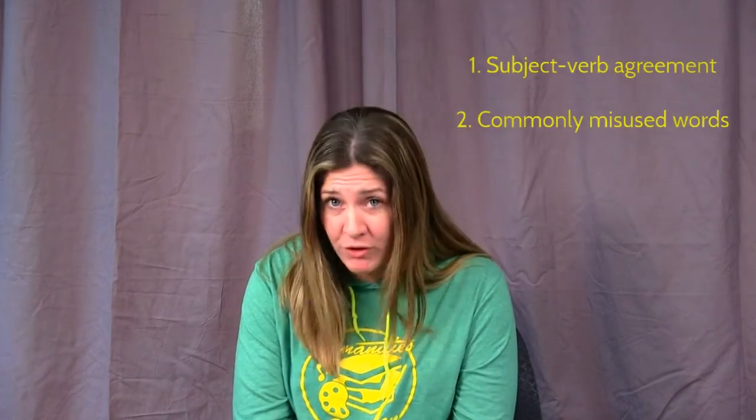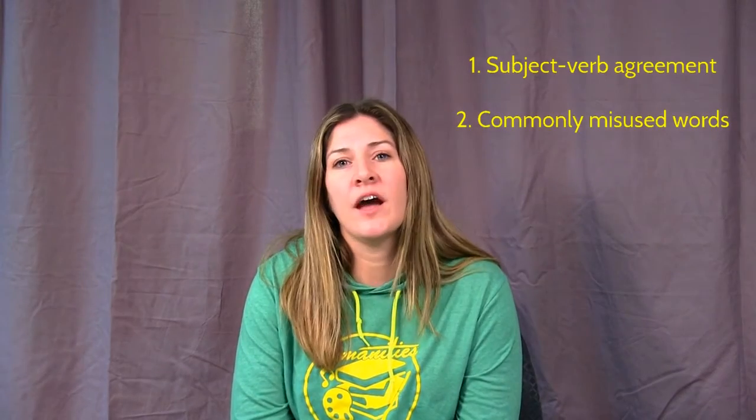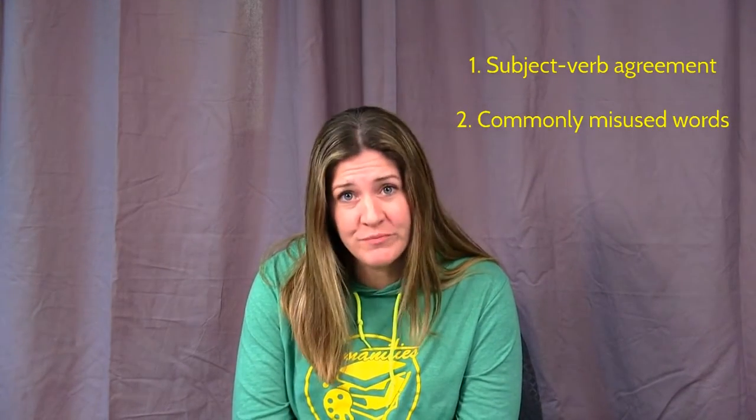Talk about two types of usage for grammar. One is subject-verb agreement, and the other is commonly misused words. So we're going to start with subject-verb agreement today. And subject-verb agreement, to review, is when the subject of a sentence has to match the verb of the sentence in terms of number. So for example, a singular subject needs a singular verb, and a plural subject needs a plural verb.